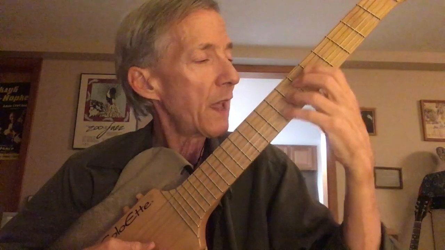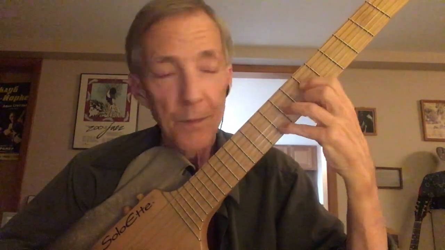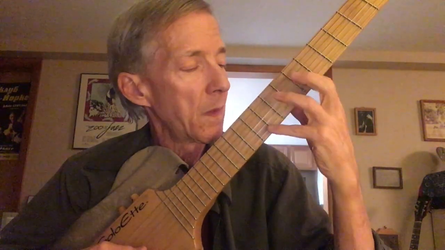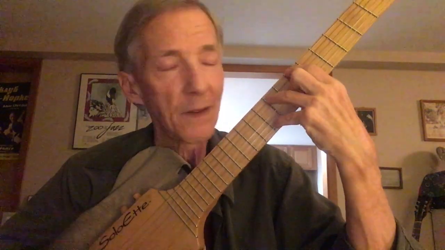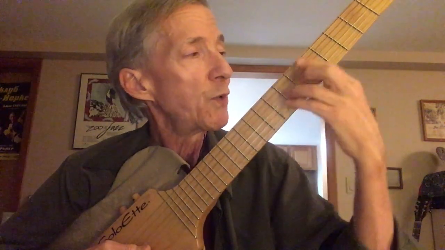So here's the bridge again: A flat minor 11 with the open B string to D flat 13 flat 9, and now B flat 7 with the sharp 9 on top. Again, the E on top with that major triad and the open B string and the major triad below. Now 2-5 to D flat.